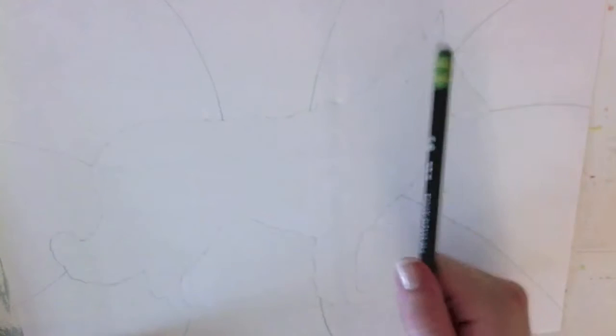Now, when creating a Zentangle, these little lines are called strings. So now I have all the different strings in place that I need, and the next step is going to be thinking about what kind of tangles I want to put in each of these spaces.